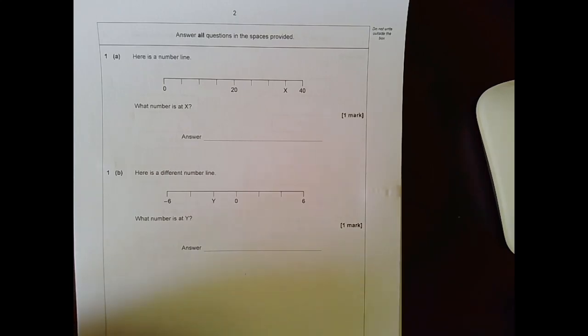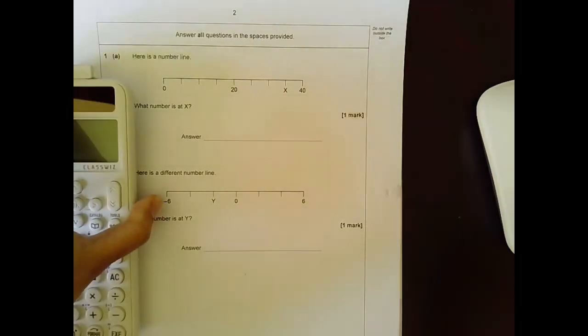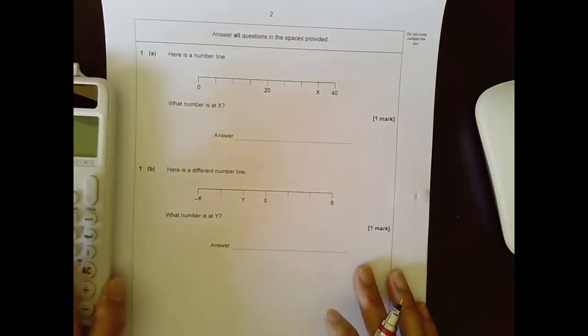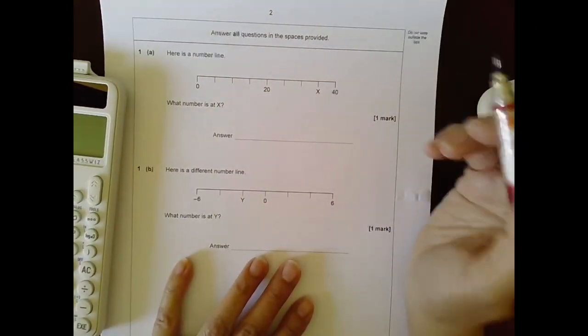So this is another question here. This set of questions is calculator allowed. So yes, I'm going to use my calculator. Whenever you have a calculator paper, make sure you have the calculator visually right next to you. That will be a great help, even if you're not using it.